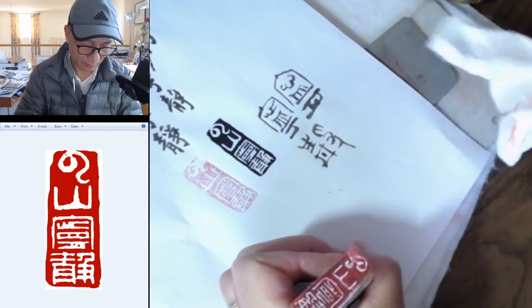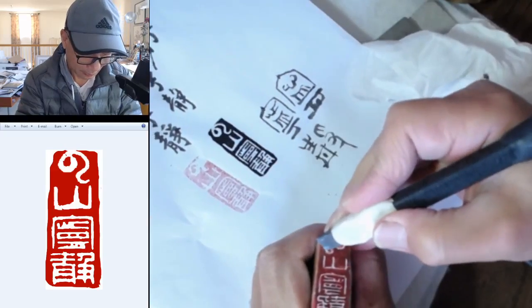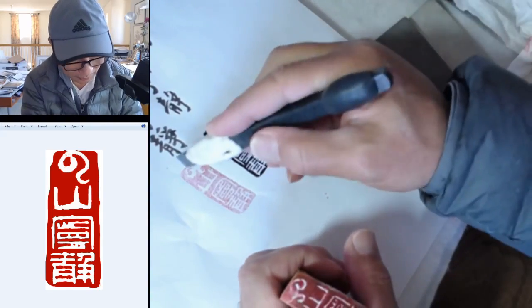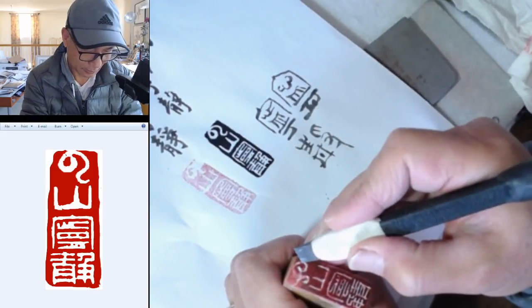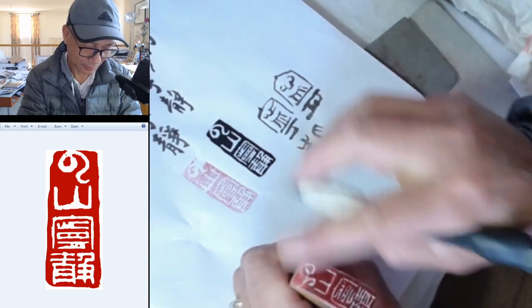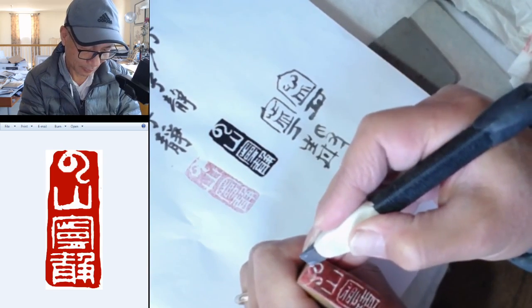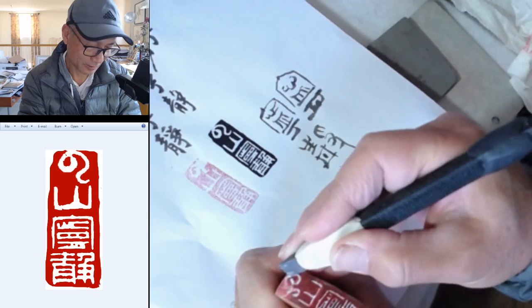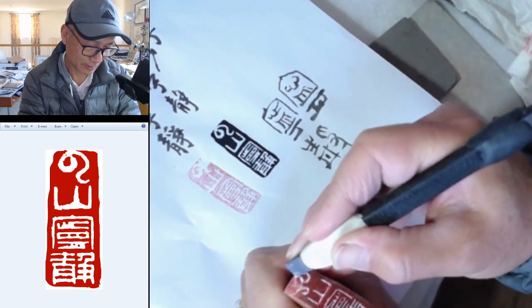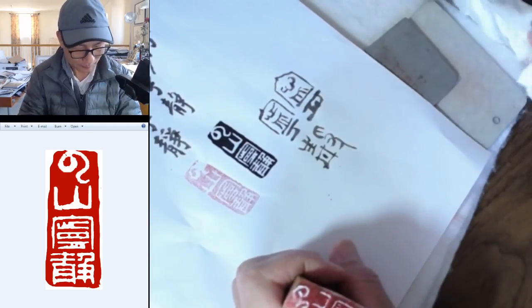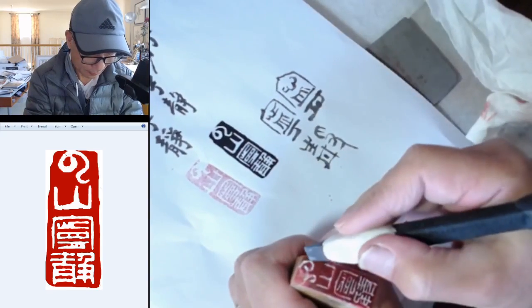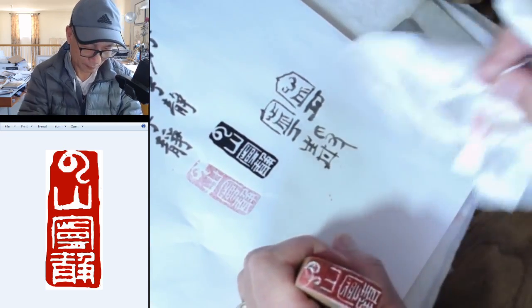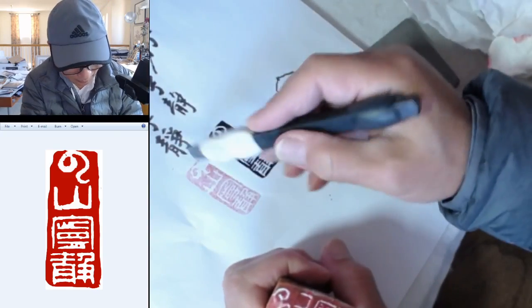I can make this cloud a little more complete here, so it's still readable. This with this round kind of head, the front of the card. I make this a little rounder.